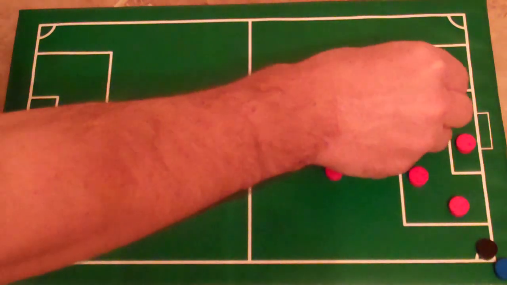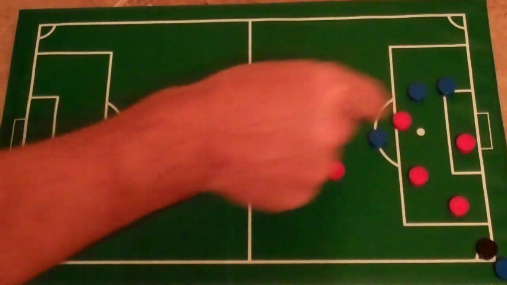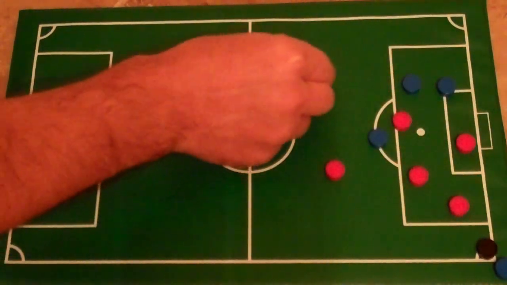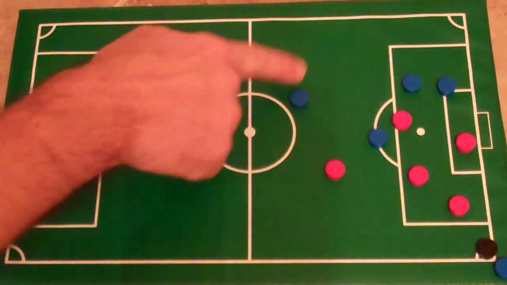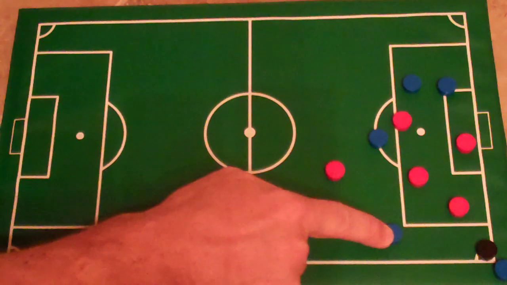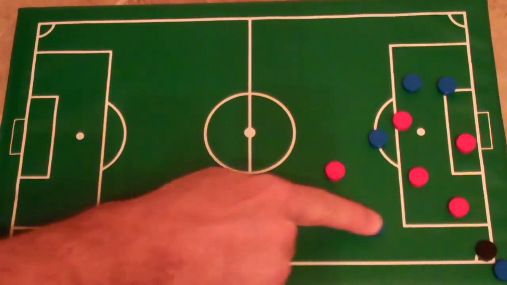What we typically do is we'll stack one to two players here with this person kind of supporting or being back here. We've also had it to where you can have this person come up here or move from here to that position.